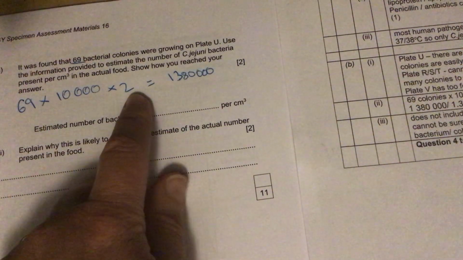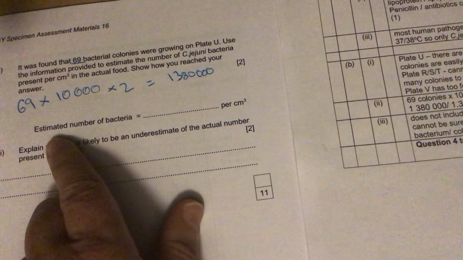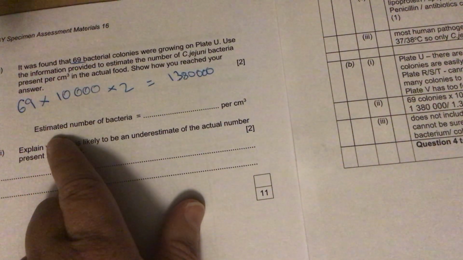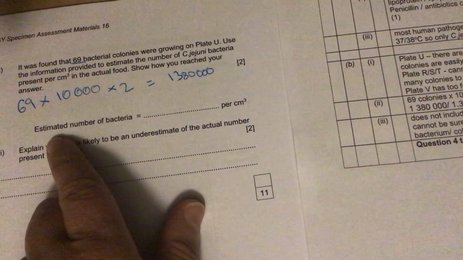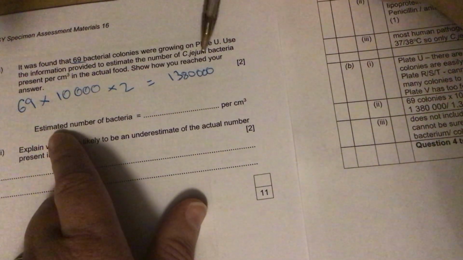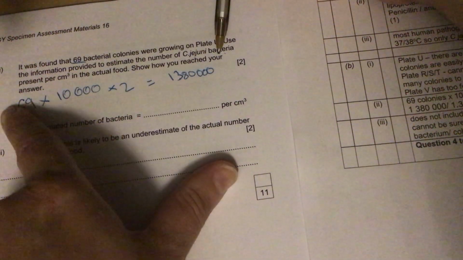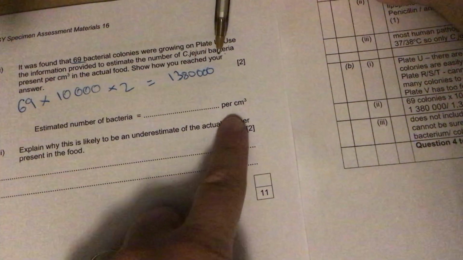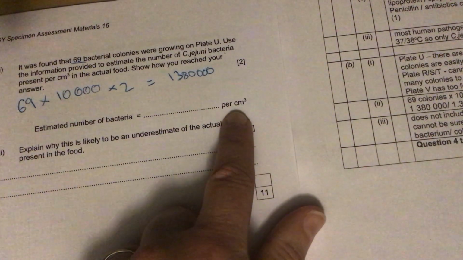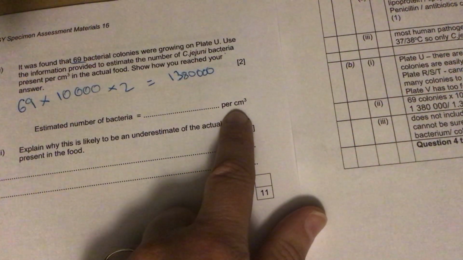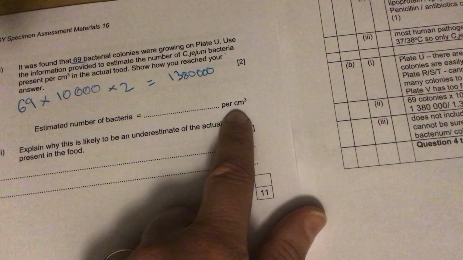Now, does it tell you to do standard form, or what does it tell you to do? Show how you reached your answer, estimated number of bacteria per centimeter cubed.